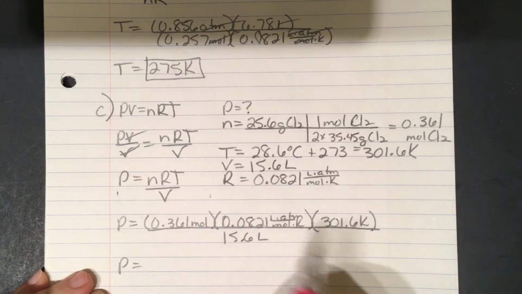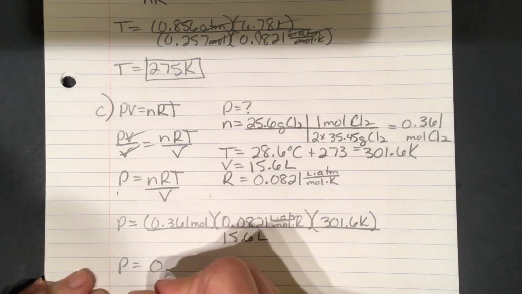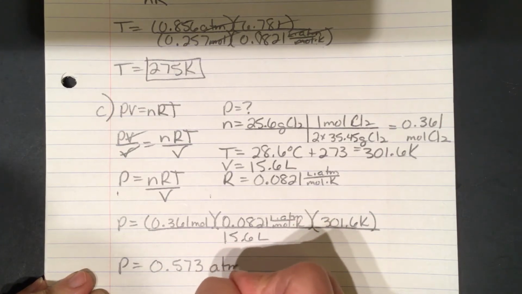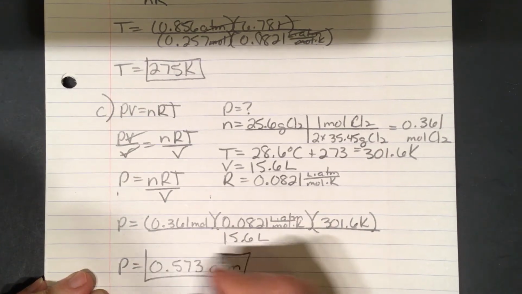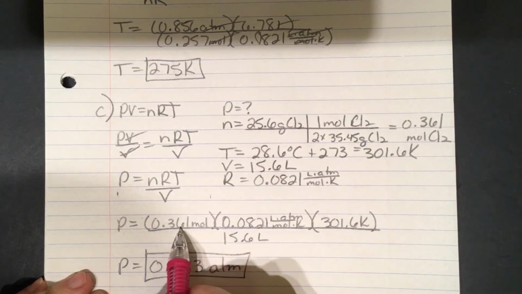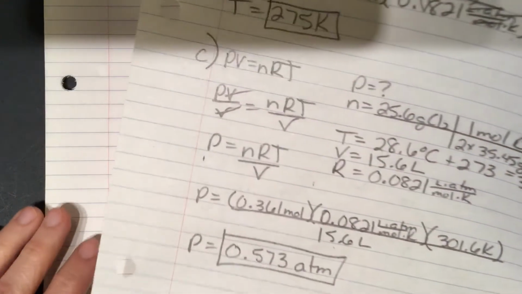When I multiply those together, divide by 15.6, I get 0.573 atmospheres. 3 significant digits because I have 3 here and 3 here and 3 there. Okay.